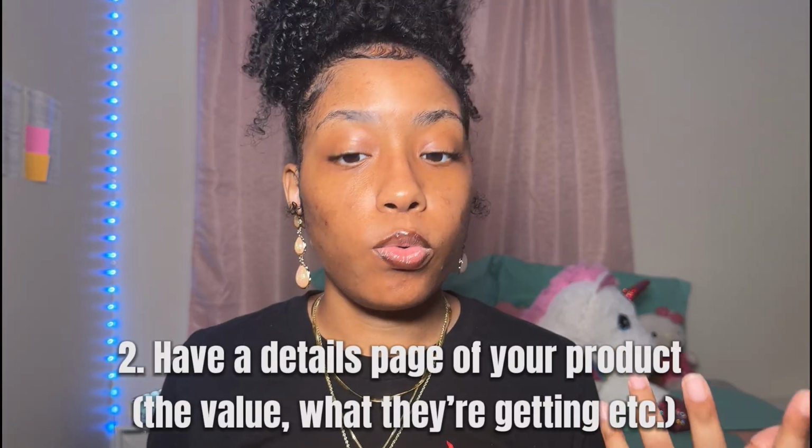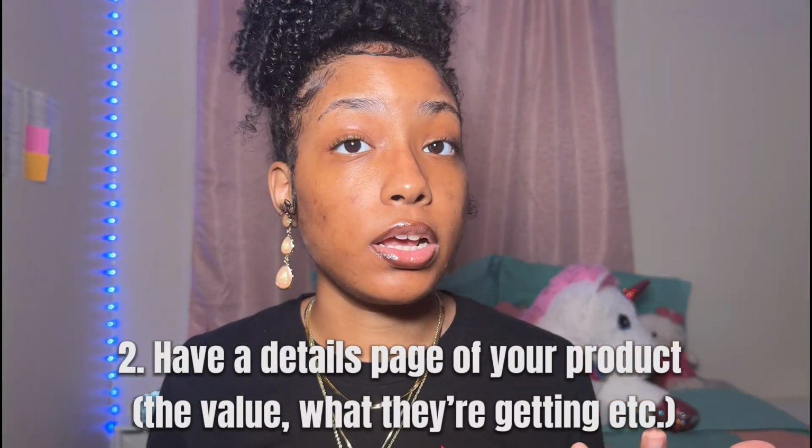The next point is you type out what the value of your product is and what they are getting. I know I didn't word it right, but after your cover page, the next couple slides, the next couple pages, should be informational pages. And you ain't gotta really do too much with it. You can still make it look nice and presentable, but you really don't gotta do too much with them because you're just putting the information.